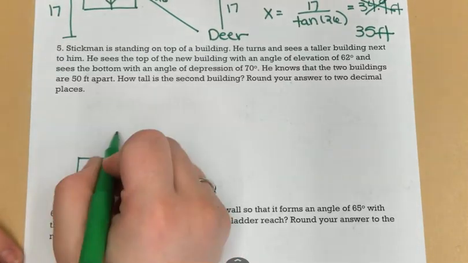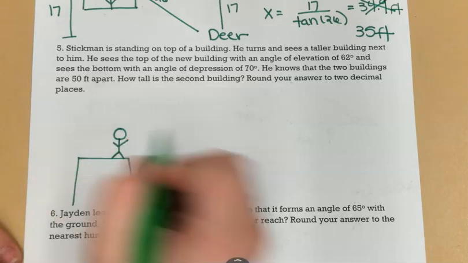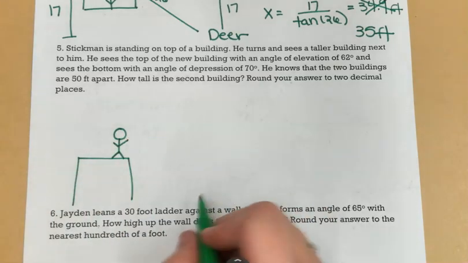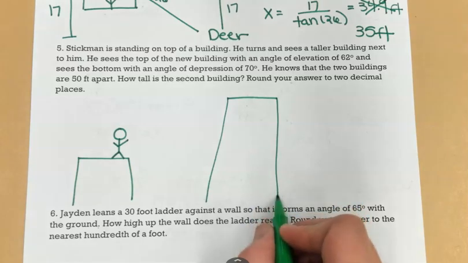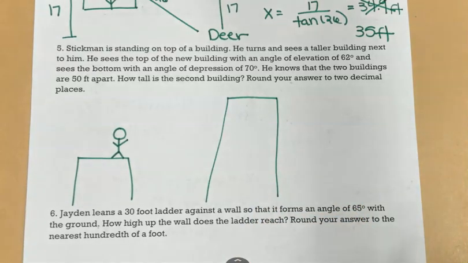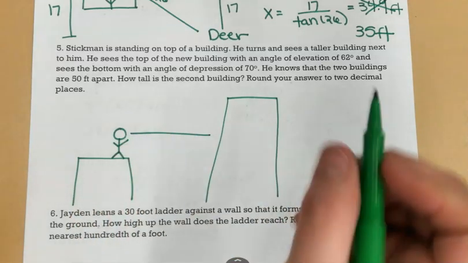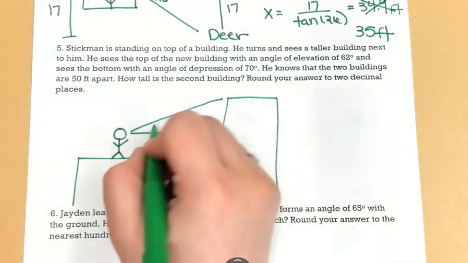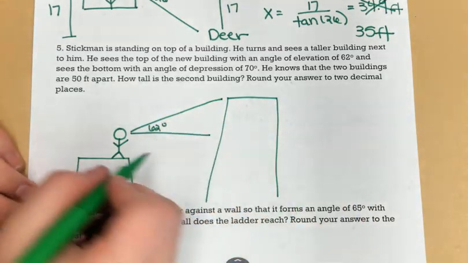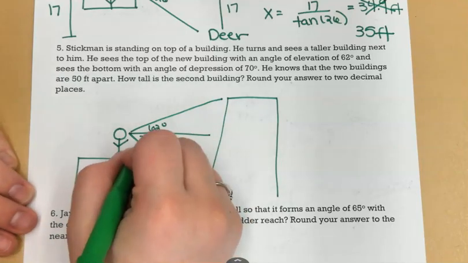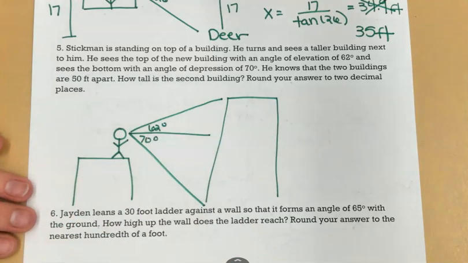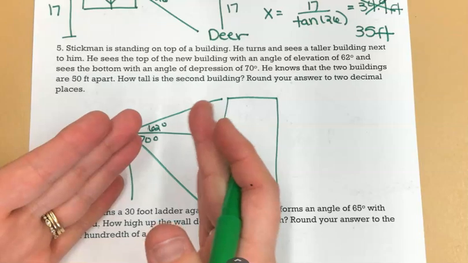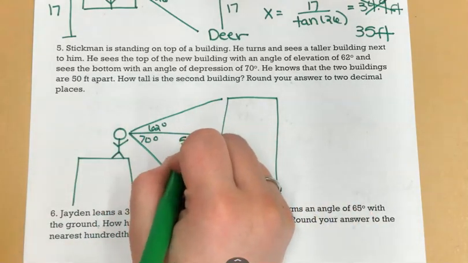So here is my building, here is Stickman. And he turns and sees a taller building next to him. He sees the top of the building with an angle of elevation of 62 degrees and the bottom with an angle of depression of 70 degrees. So there's his line of sight. That angle of elevation to the top is 62, the angle of depression to the bottom is 70, and he knows that the buildings are 50 feet apart. So that's the horizontal distance here, 50.